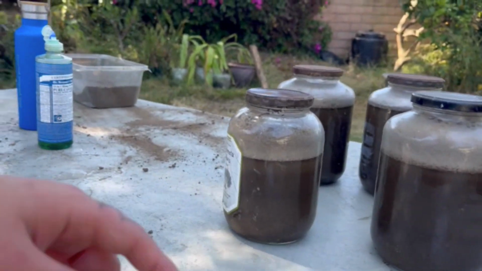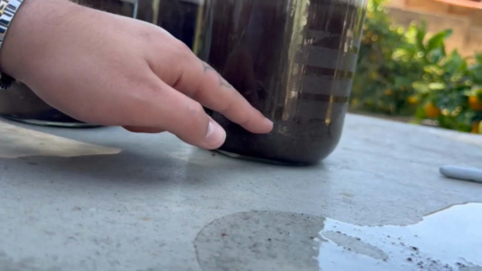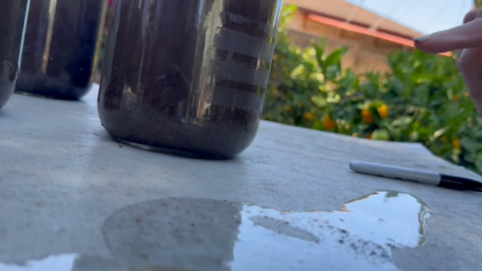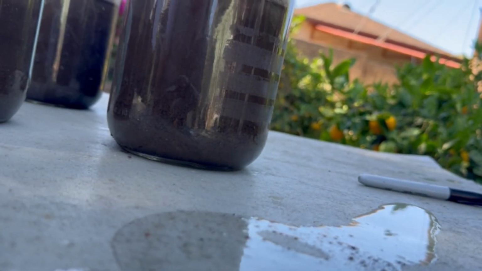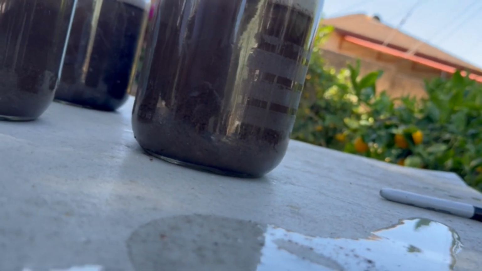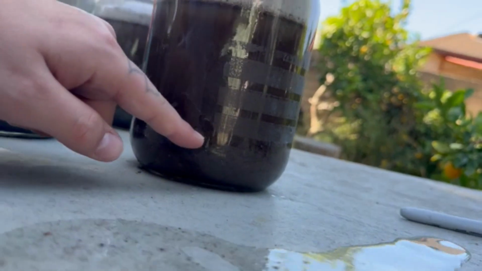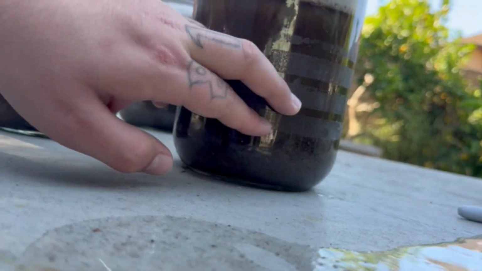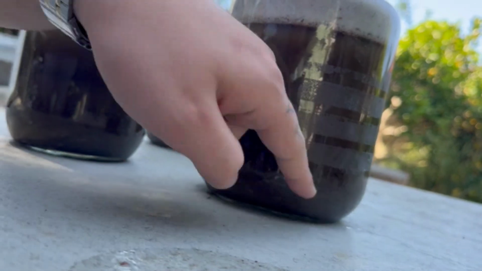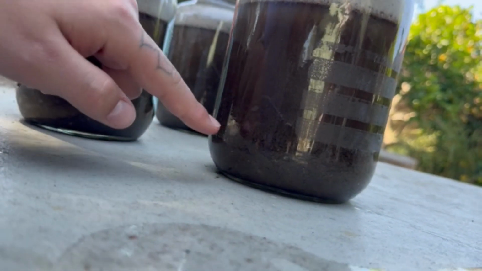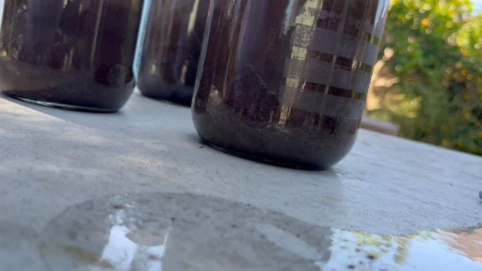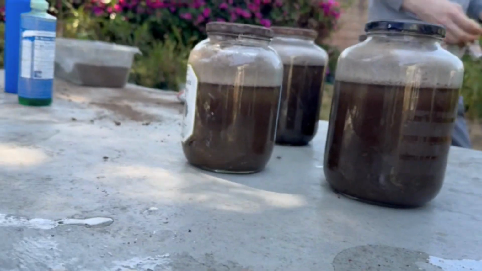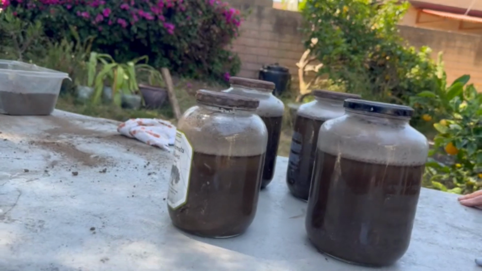Okay. So all this bottom right here, that's sand? Yes. Oh yeah, that's very clear. That's a lot of sand. Mm-hmm. And there are 2 layers, right? The silt should start settling in a few hours, becoming clear. The clay is way too early to see.